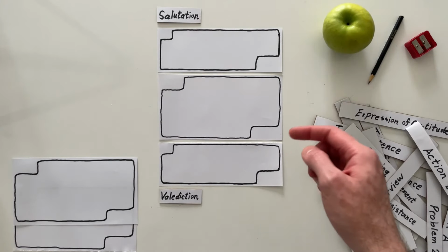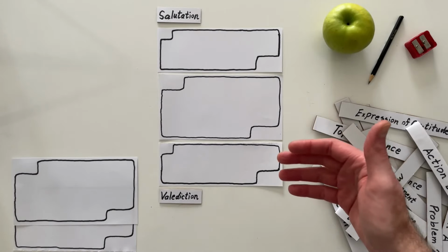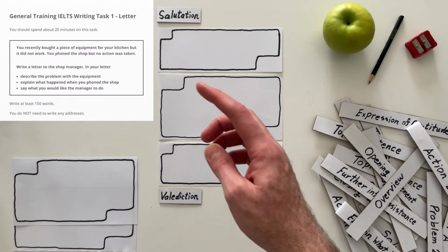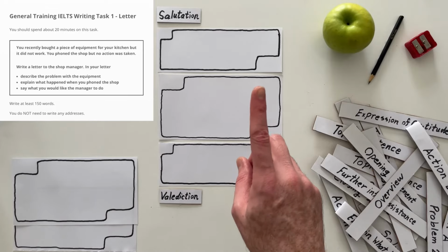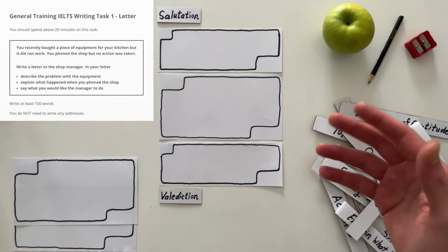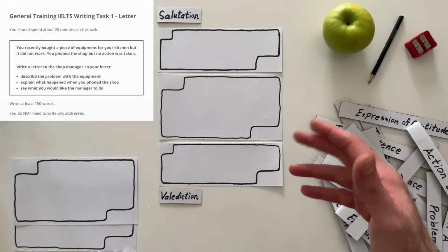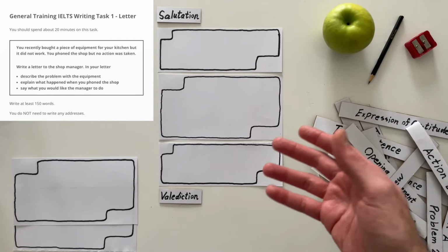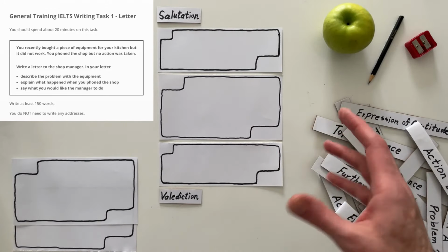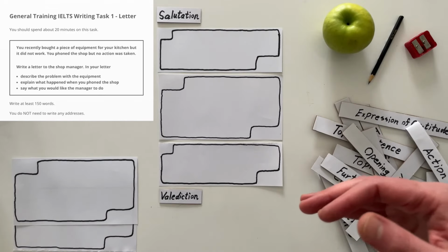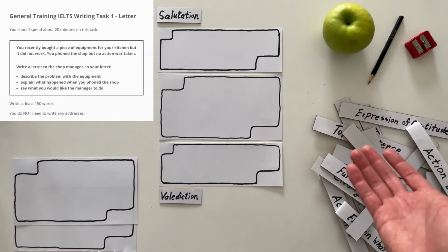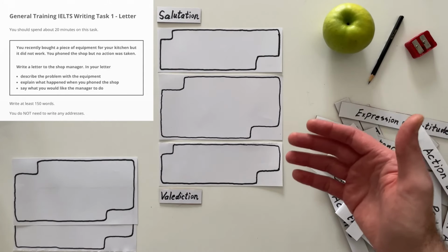As you can tell, today we are going to focus on planning for a Task 1 General Training module, which is a letter. And the prompt or the rubric says, you recently bought a piece of equipment for your kitchen, but it didn't work. I want you to now start thinking about the exact piece of equipment that you purchased. It can be an air fryer, blender, mixer, food processor, whatever it is, and you purchase it from a certain shop. You need to think about the name of the shop, the store, and the location of it, and the time and the dates that you purchased it, how far ago it was.